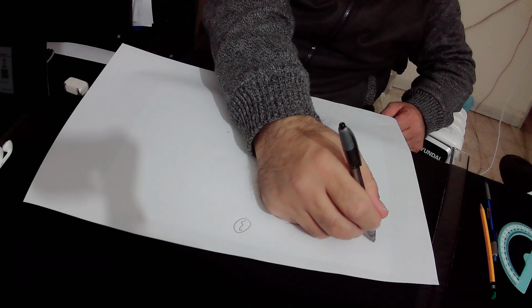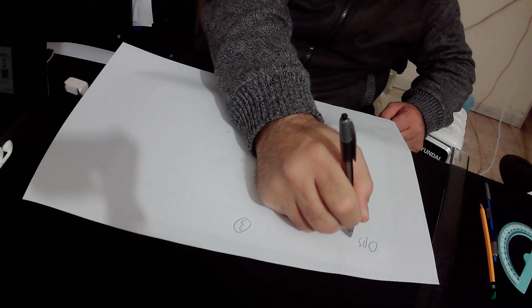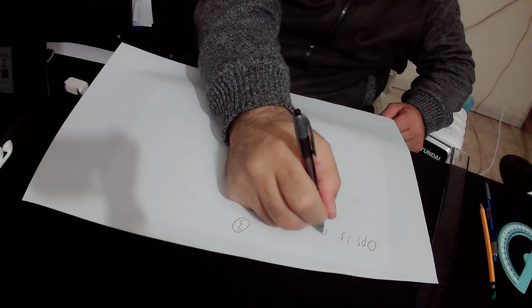According to rule number 9, line segment OPS is one straight line.